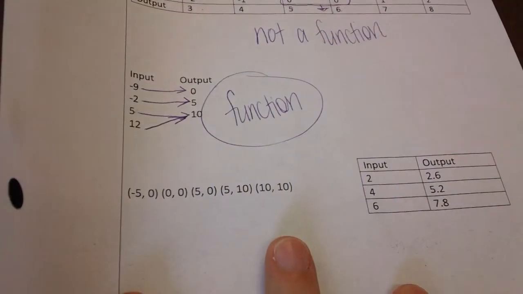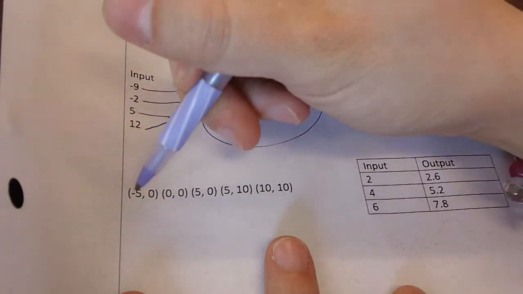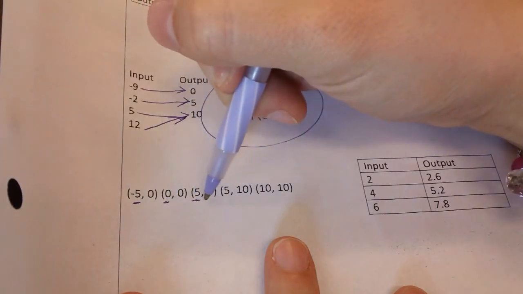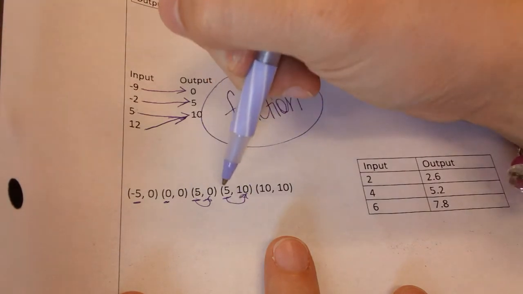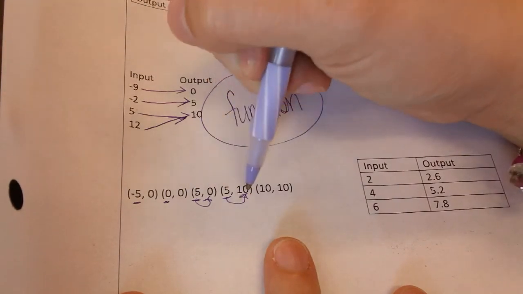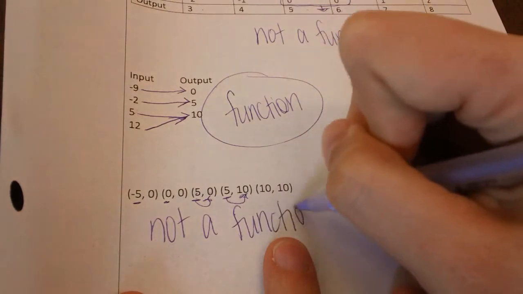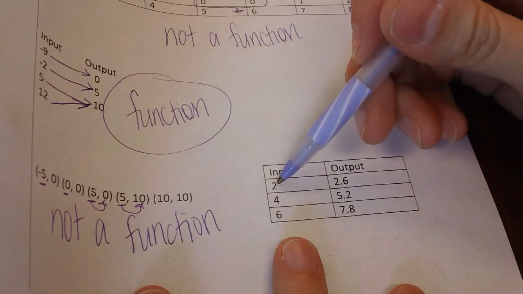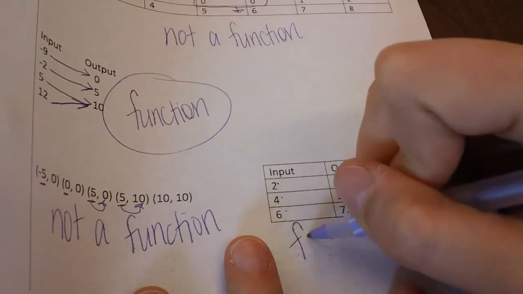Let's try a couple more. -5, there's only one -5, there's only one 0. Now, 5, 0, and 5, 10. So 5, the number 5 as an input, has two different outputs, so this is not a function. And let's see about these. There's only one output for each input, so this is a function.